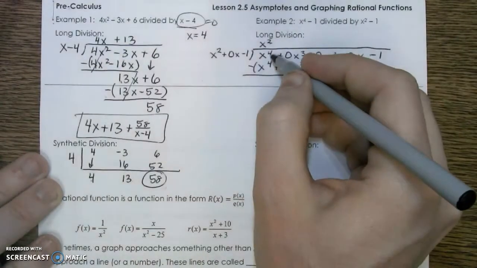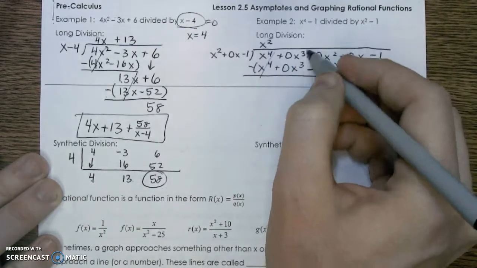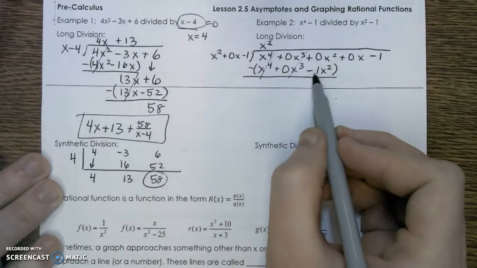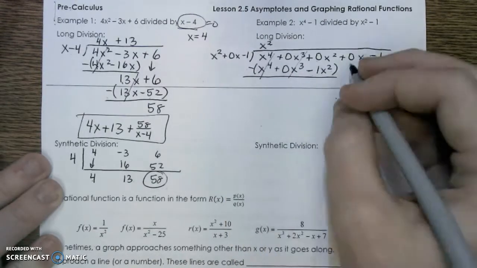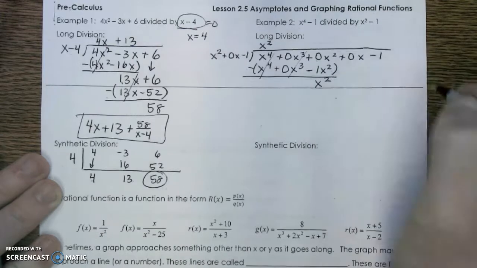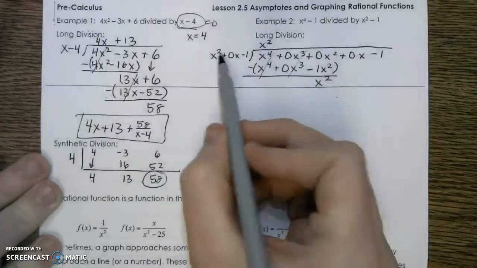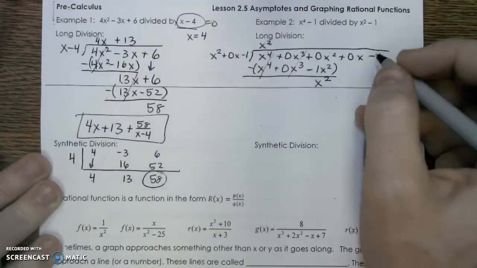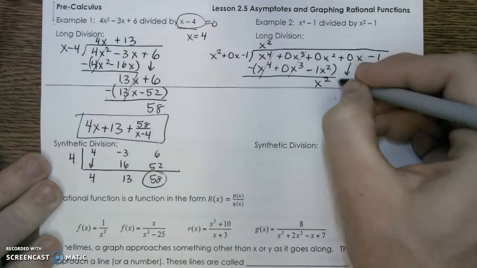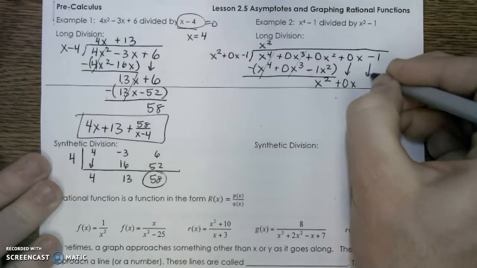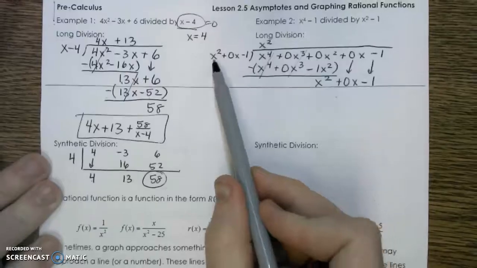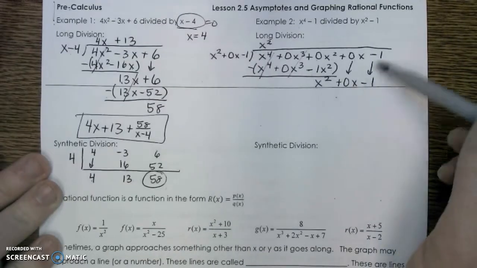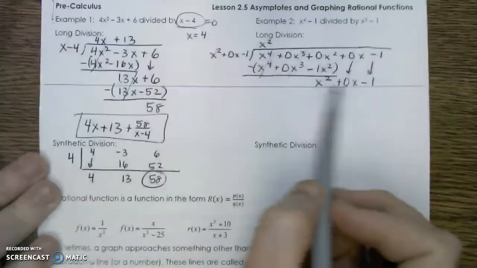So your x to the 4th cancels. Your x cubed cancels. And then you've got 0x squared minus negative x squared. So you're going to have plus x squared. And then because there are 3 terms here, you want to have 3 terms next. So we bring down both of the next 2 terms. It's got to match what you're dividing by. Normally we just bring down 1, but here we have to bring down 2. So we have a 3 and a 3.